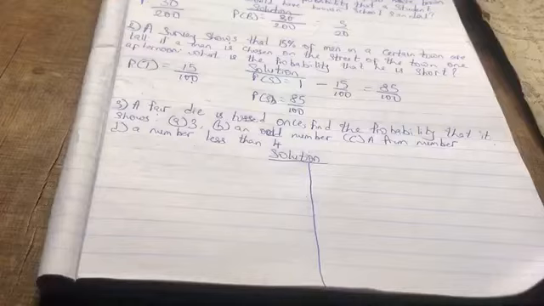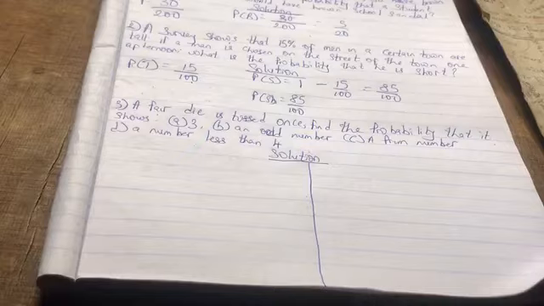Another question says, a die is tossed once. Find the probability that it shows A, 3, B, an odd number, C, a prime number, and D, a number less than 4. So let's get the total outcome. The total outcome there is 1, 2, 3, 4, 5, and 6. So these are the total outcomes.